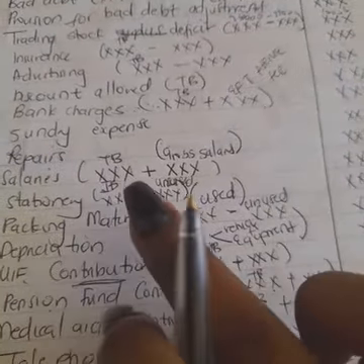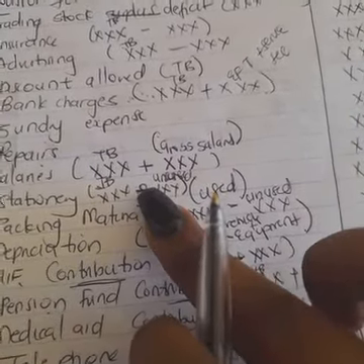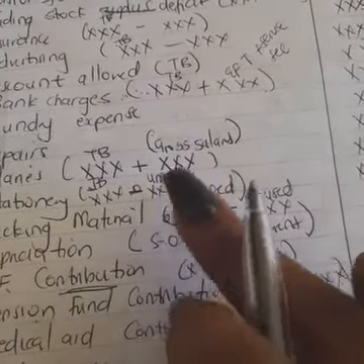Then you have your stationery. You remember that for stationery, we need the amount from the trial balance, and then you have to subtract the stationery that we did not use.